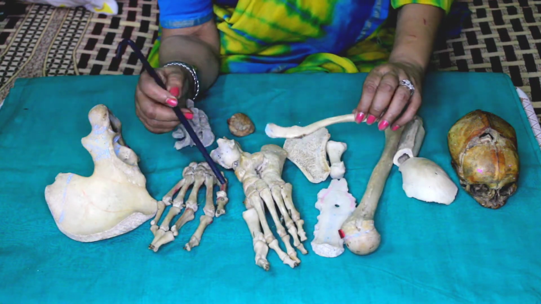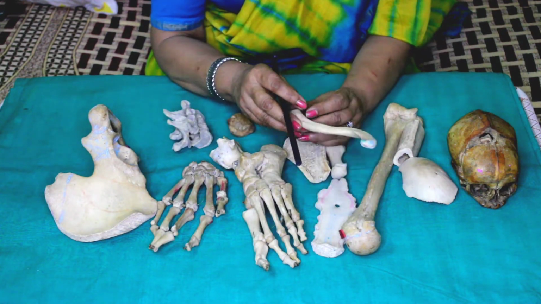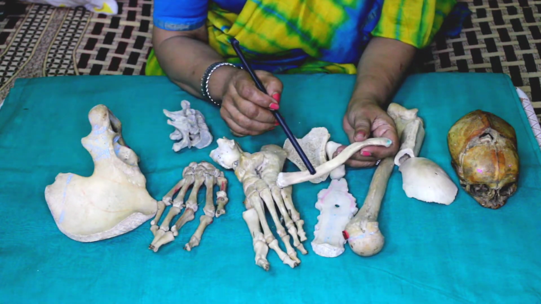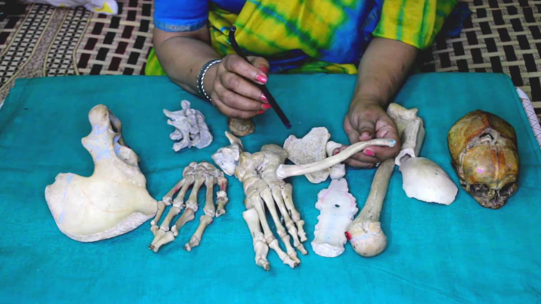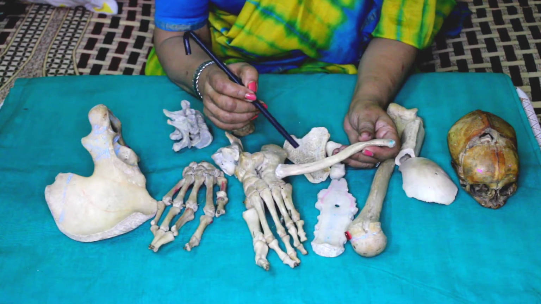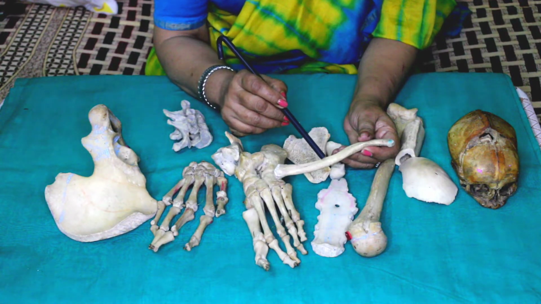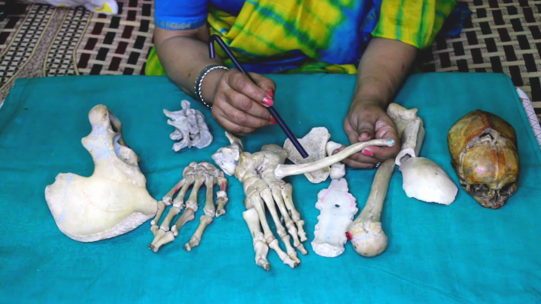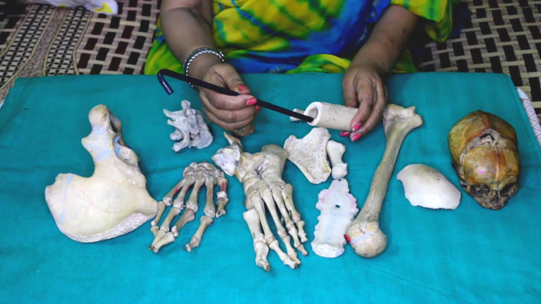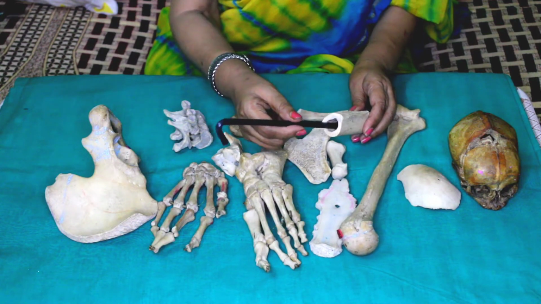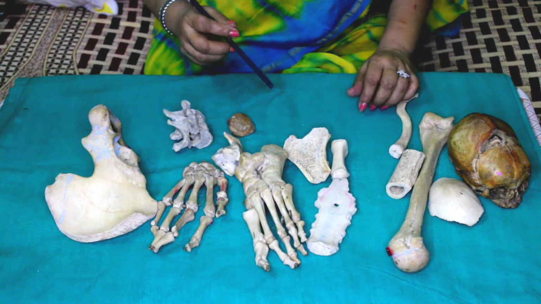Next, another long bone you will see here is known as the clavicle or collar bone. This is horizontally placed, and you will see this bone has two ends and a shaft, and it is pierced by the supraclavicular nerve. This is known as a modified long bone because it has no medullary cavity like the other long bones. So this is the example of the different types of long bone.